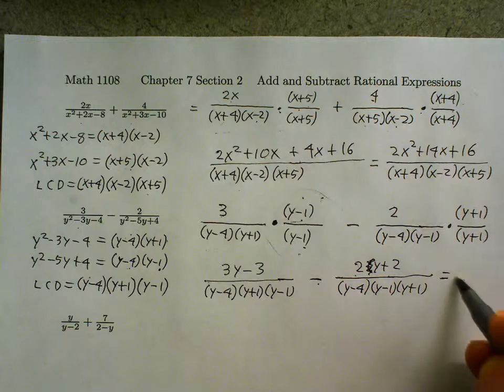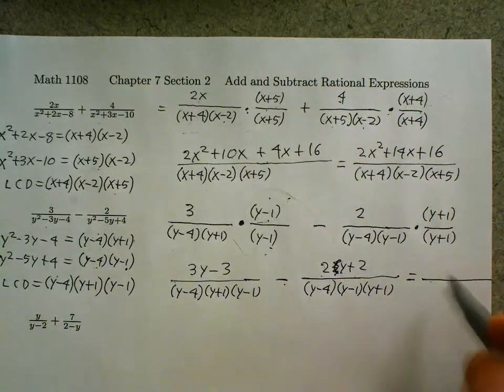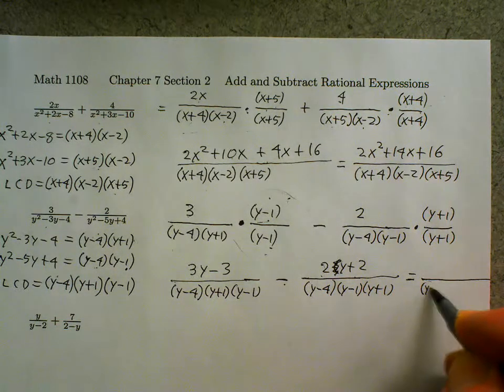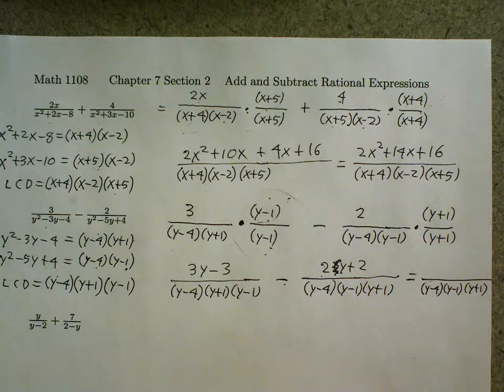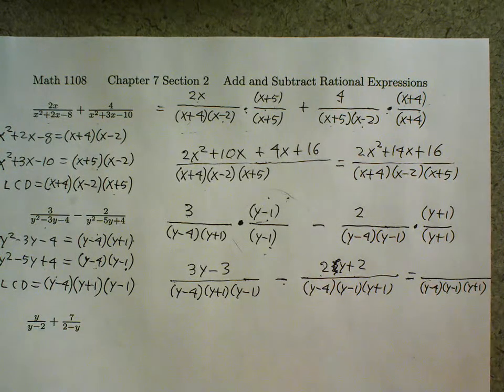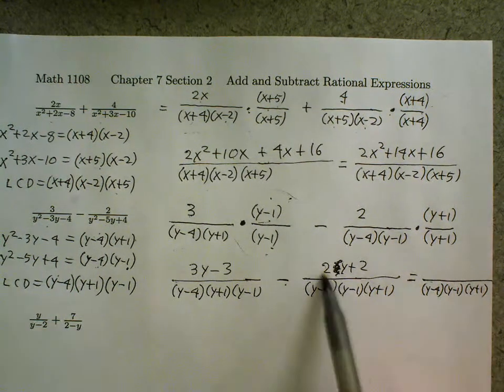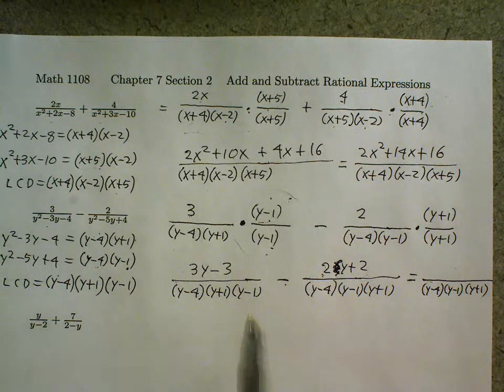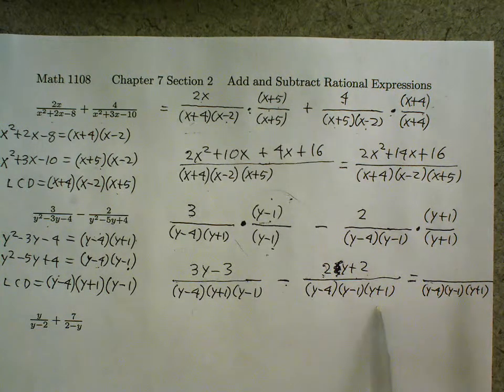Okay, so with the common denominator, I'll squeeze that in here. So the denominator, y minus 4 times y minus 1 times y plus 1. So what's the numerator going to be? Y minus 1. Oh, no. I lied. Yeah, I sort of made it messy. This is 2y plus 2. So we have 3y minus 3 over the common denominator minus 2y plus 2 over the common denominator.